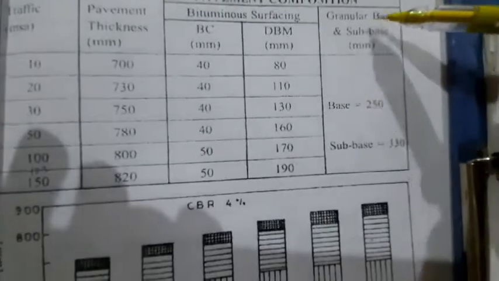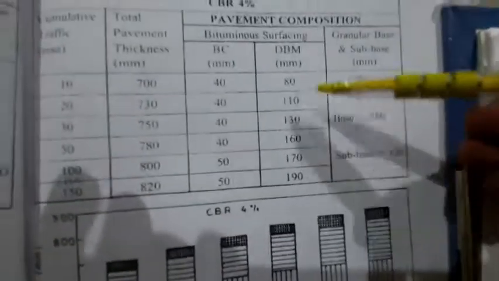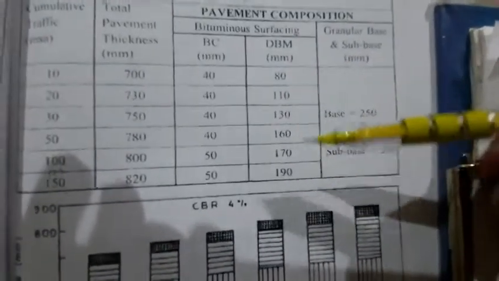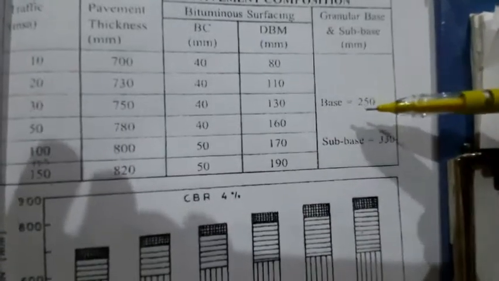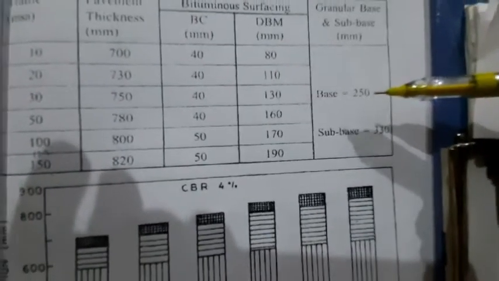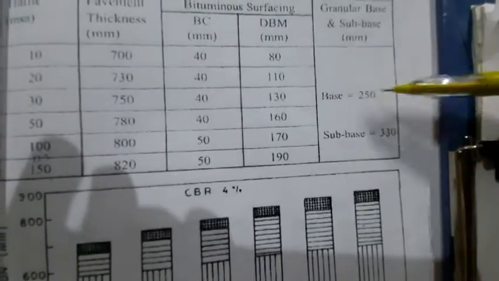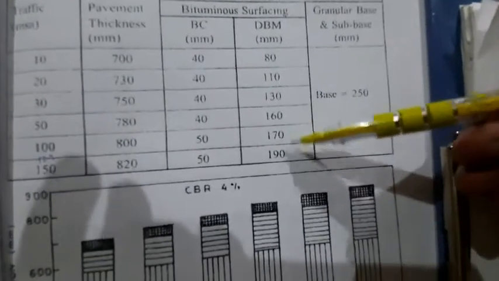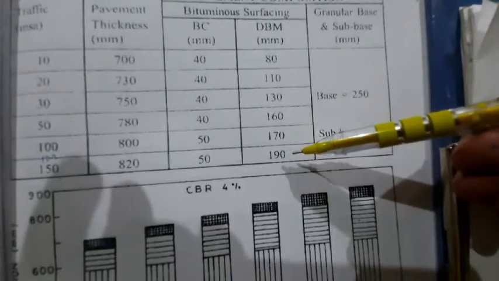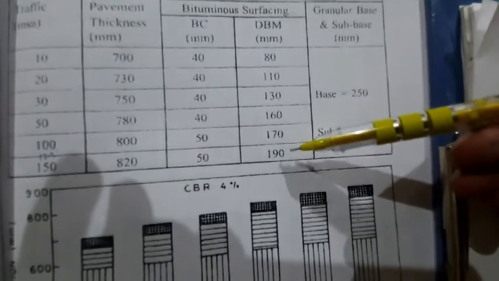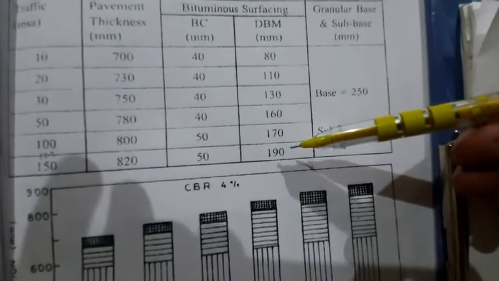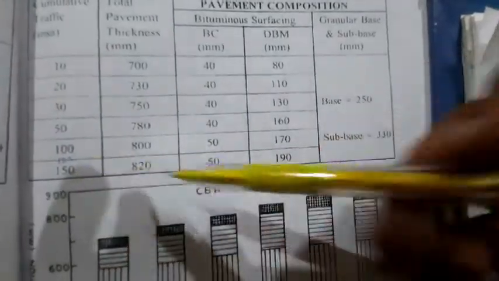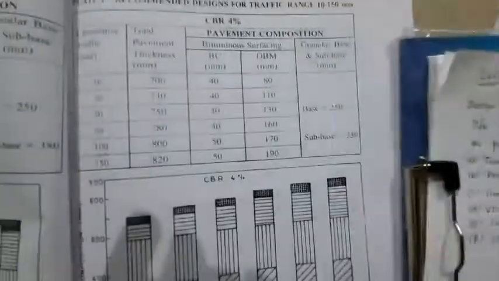Then for GSB it's common. Whichever MSA you are having, you have to give the minimum standard value as base of 250 mm and sub-base of 330 mm. Here I do the interpolation. So how much you get, you can find the value here. Clear?